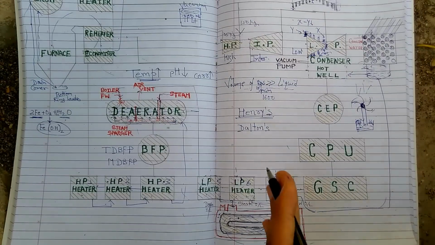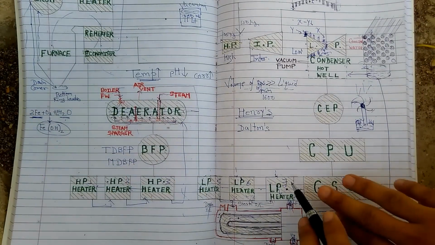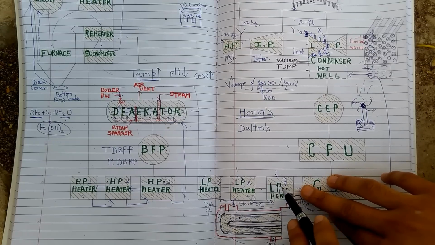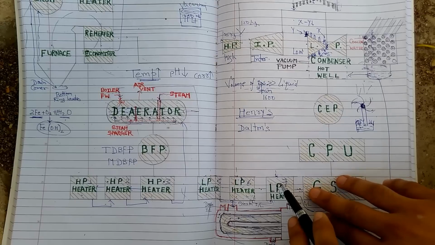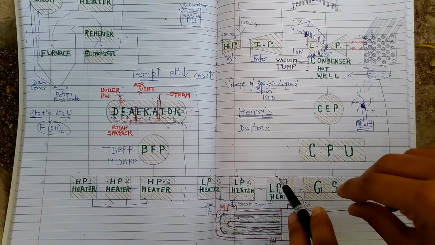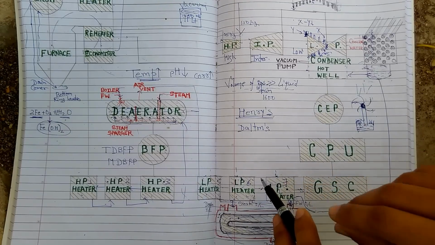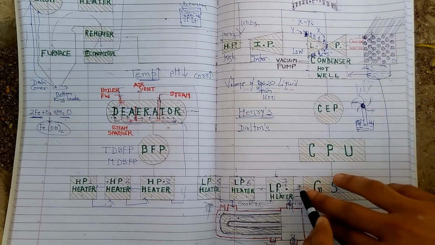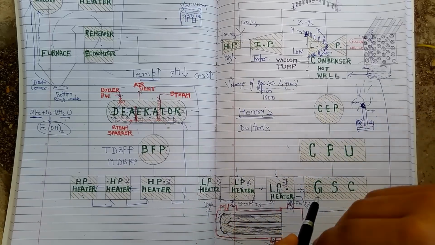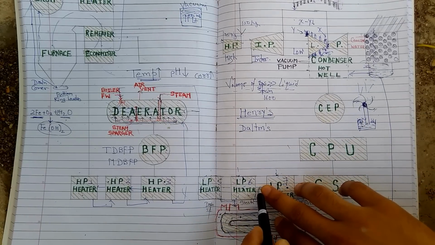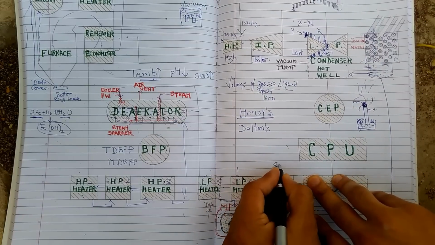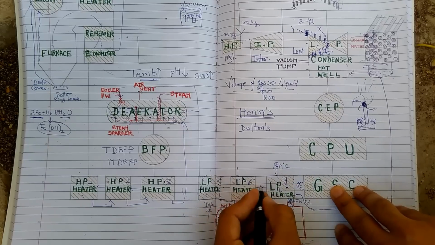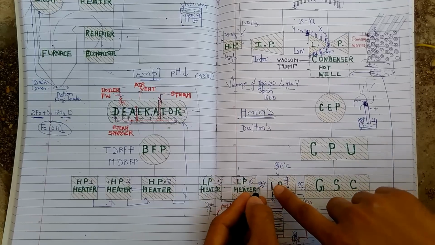Okay, if I do this in steps, suppose I have 60 degree centigrade water here, and I want the output of this LP heater 7, I have given the name 765, to be 70 degree centigrade. So what I can do is use steam of 80 degree centigrade. For 60 to 70, I can use steam of 80 degree centigrade. Now the output here is 70. Now I have 70 degree centigrade feed water, and this is steam.